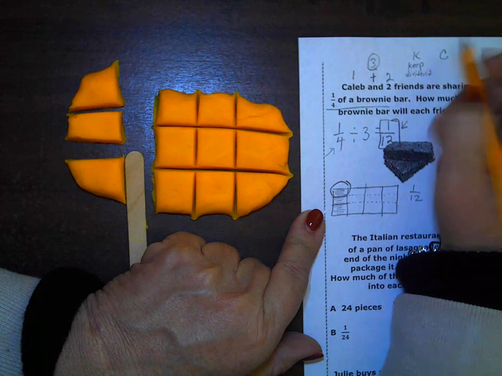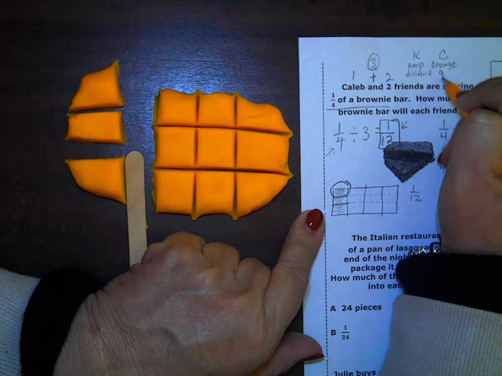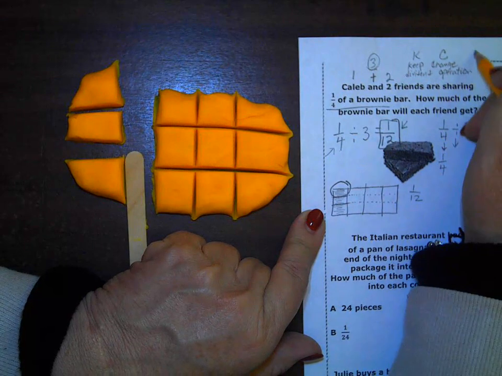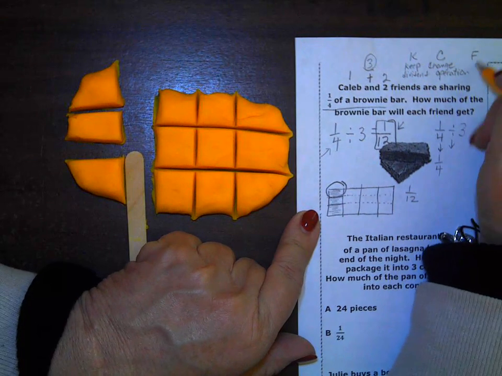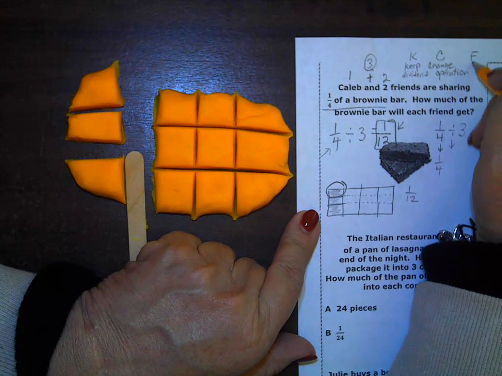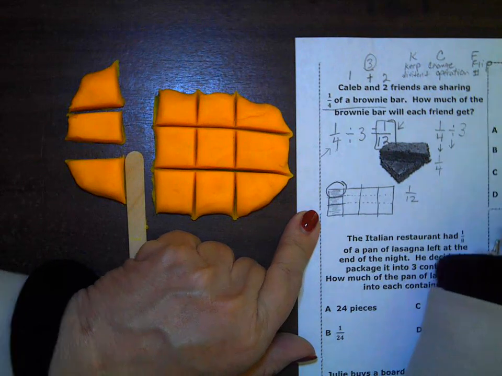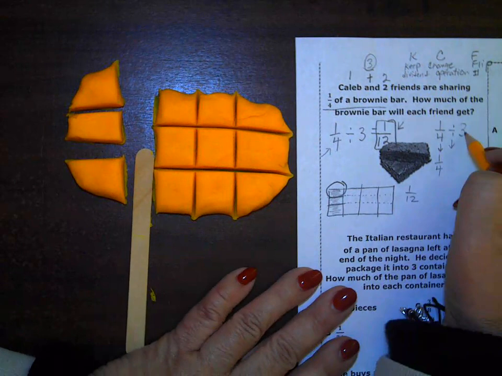C is change operation. So what's the inverse? Flip is going to be either a whole number. So it's going to be flip number. So it's either going to be a whole number to a fraction or a fraction to a number. So this is a whole number.